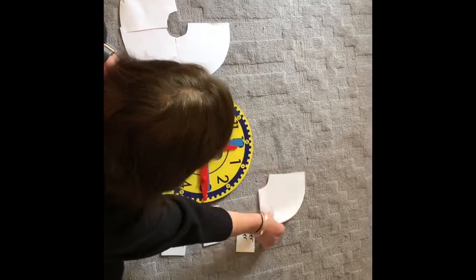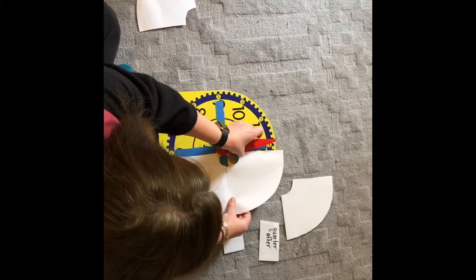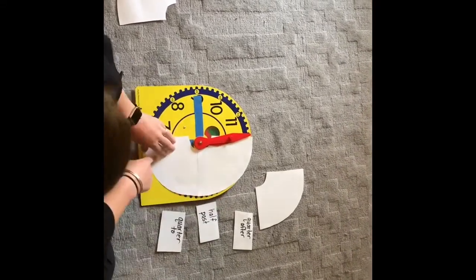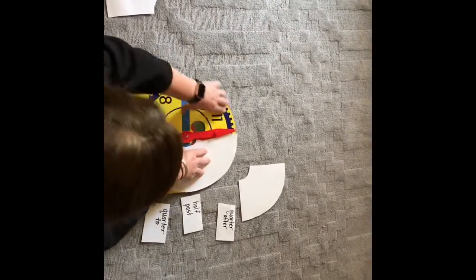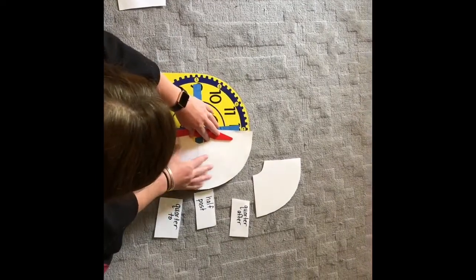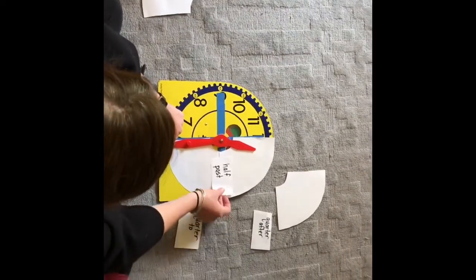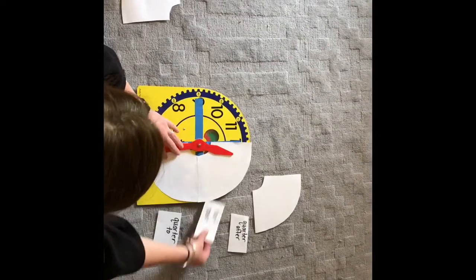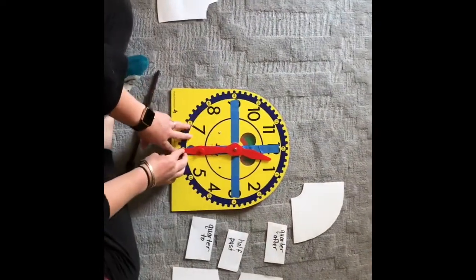Okay, so now if I take this and put it here, how much of my clock is covered? Oh, it's 1/2. 1 piece out of 2 equal pieces is covered. So if I move my minute hand here, we've gone over half of the clock. So it's 1/2 past 12. Okay, got it. So we've got quarter after 12, 1/2 past 12.